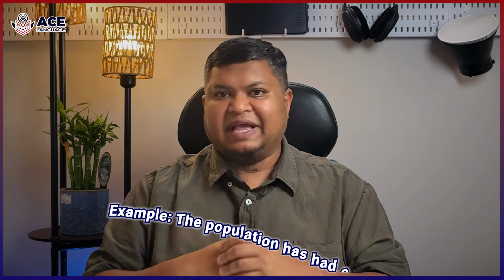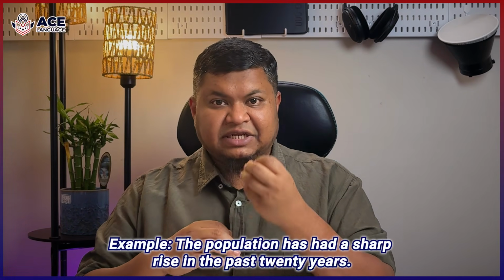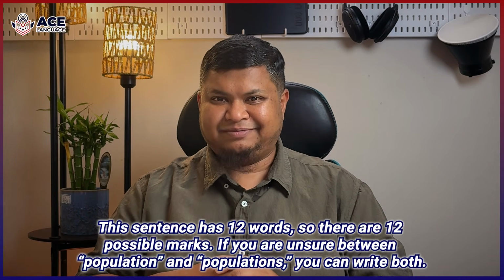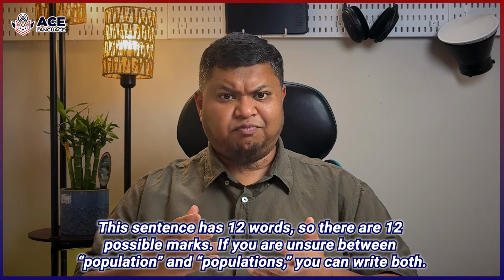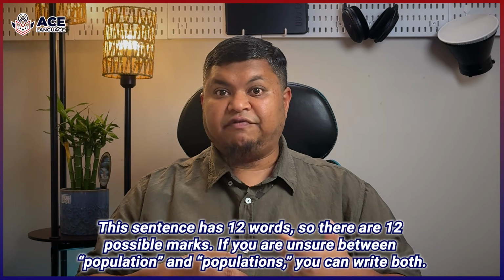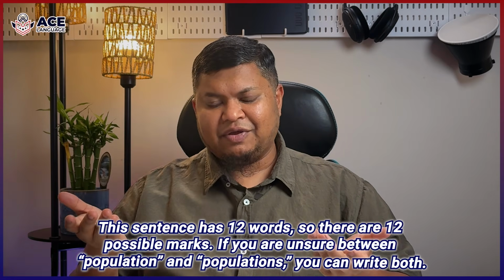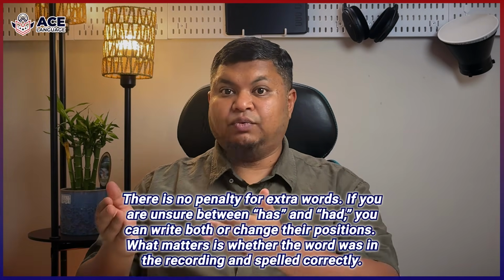So let's look at a few quick examples. The population has had a sharp rise in the past 20 years. This sentence contains 12 words, which means there are 12 possible marks. If you are confused between population and populations, what can you do? You can write both. There is no penalty for writing extra words.